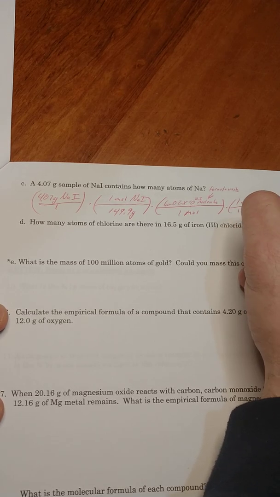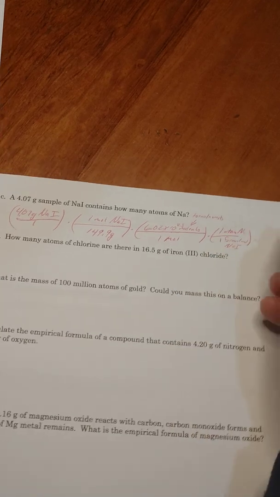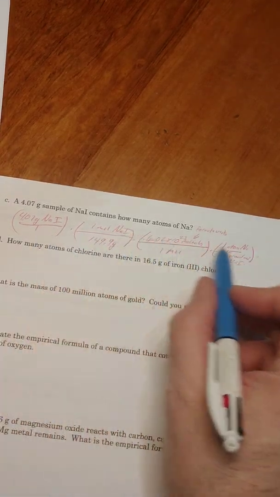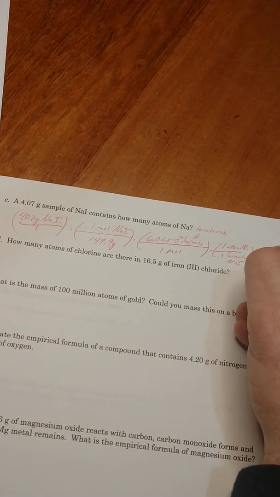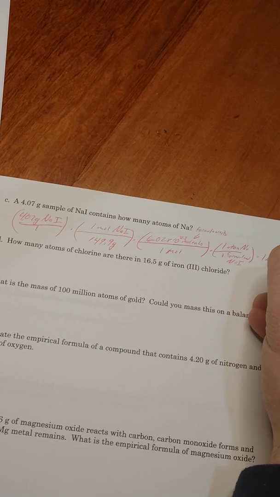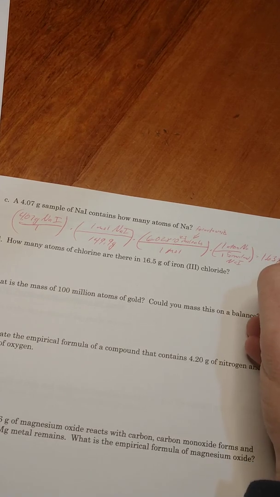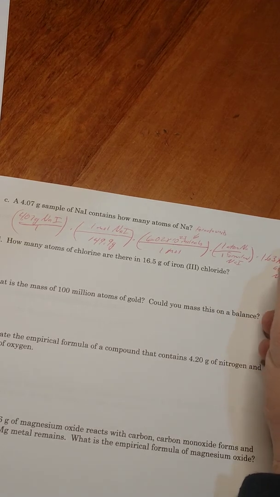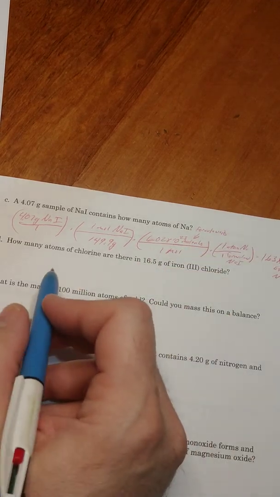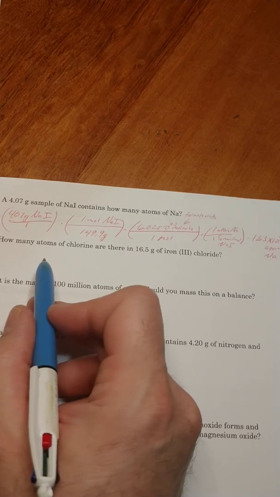Kind of running out of room here a little bit. So going through and doing that math again, multiplying across the top, multiplying across the bottom, should give us something about 1.63 times 10 to the 22 atoms of sodium.